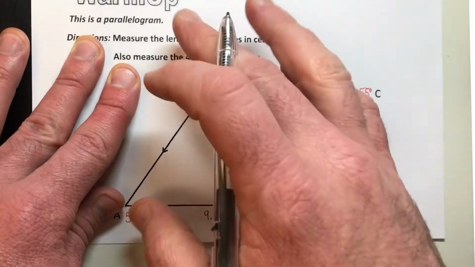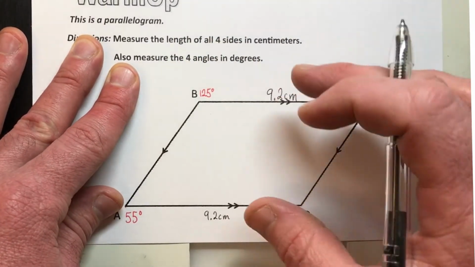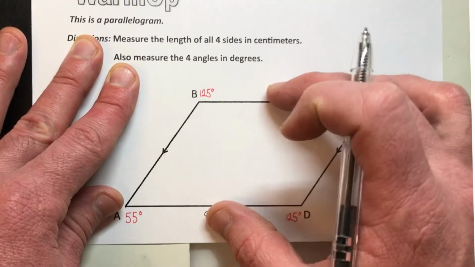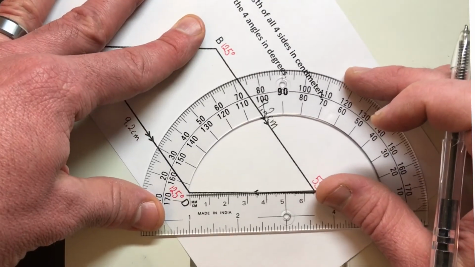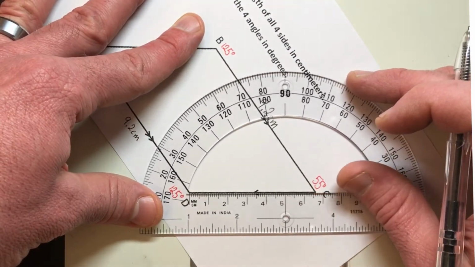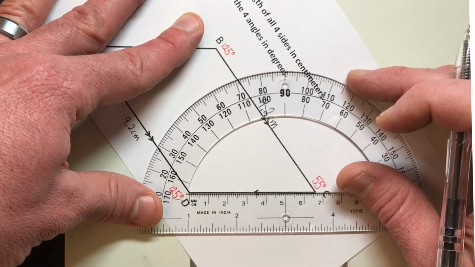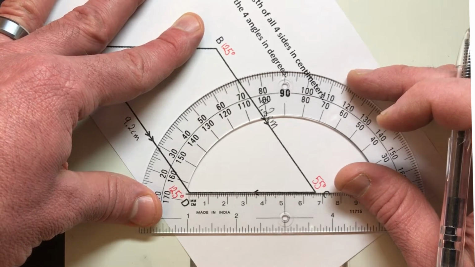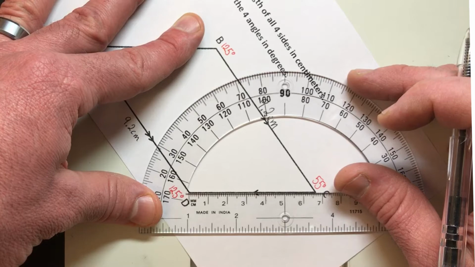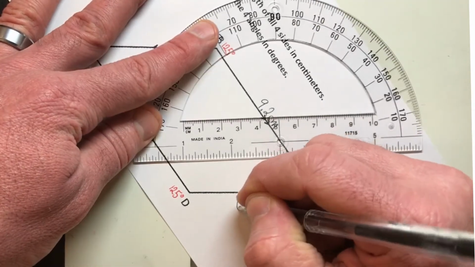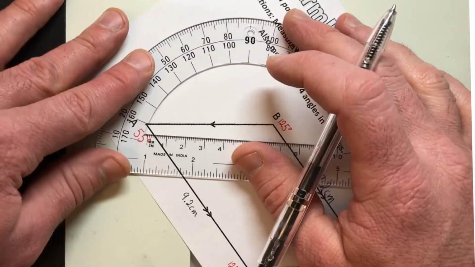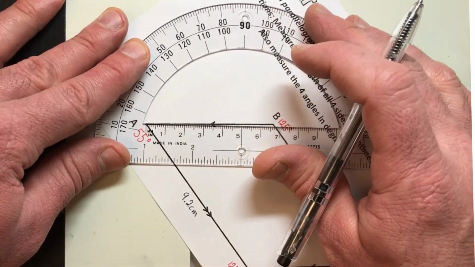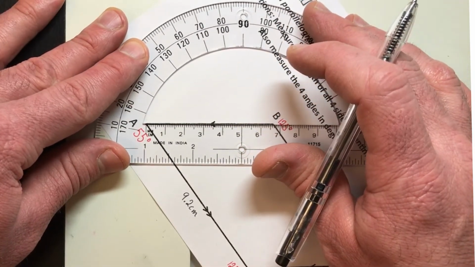So this is another property, and we're going to talk about this more specifically in a little bit, but opposite sides like this are always congruent. So these two are the same, and then let's measure this over here. How long is this side? About 6.6, 6.7, somewhere around there. We'll say it's 6.7. And then if I measure this side over here, it's the same thing, 6.7.